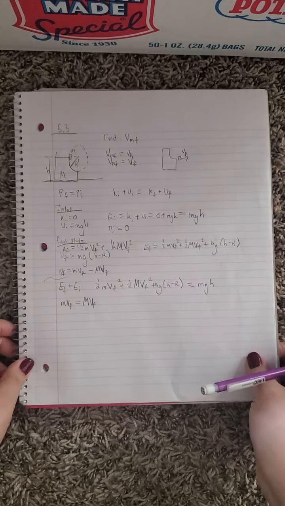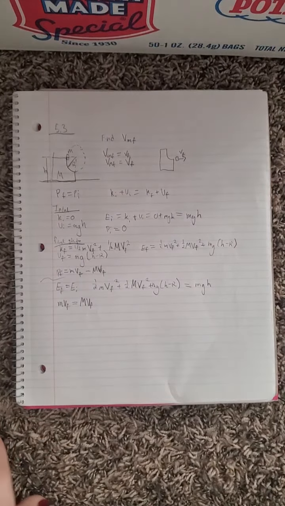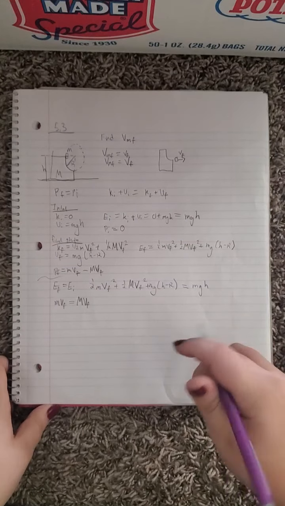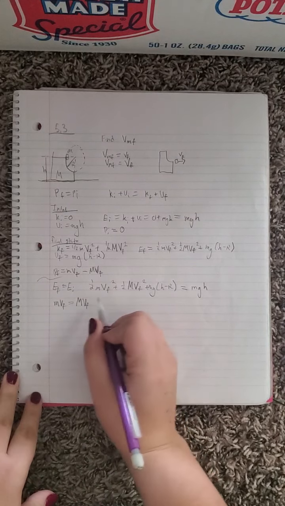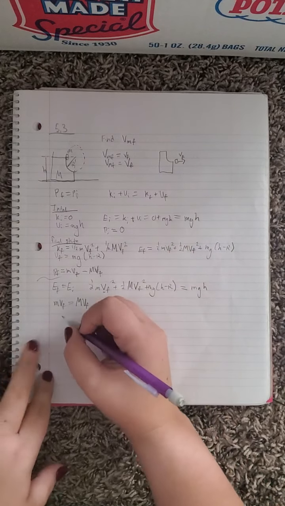Let me just move this up just a little. So, now we want to solve for our tiny v_f here.